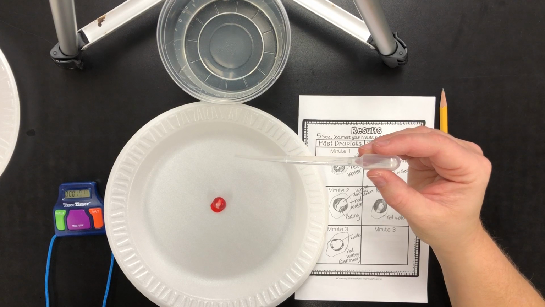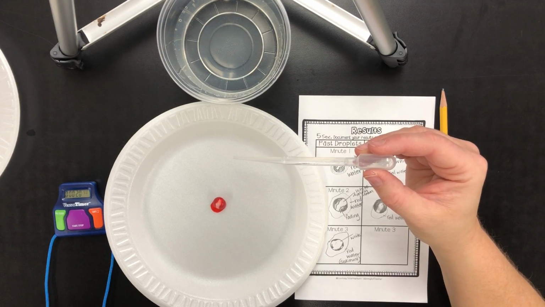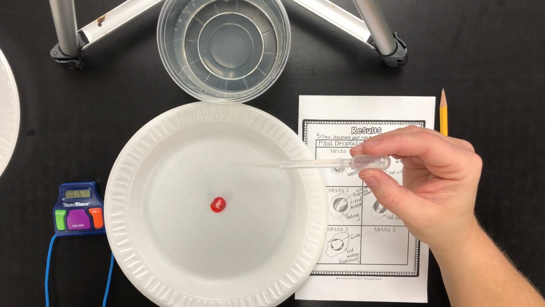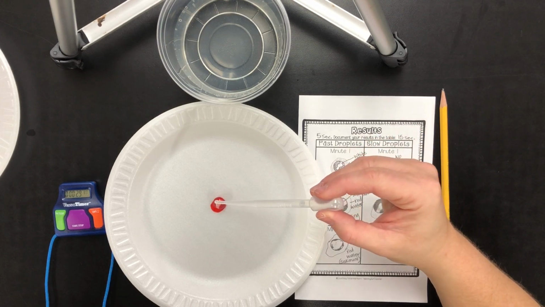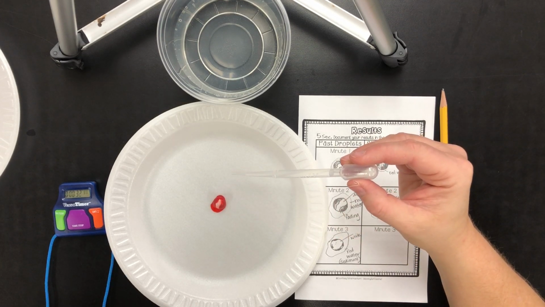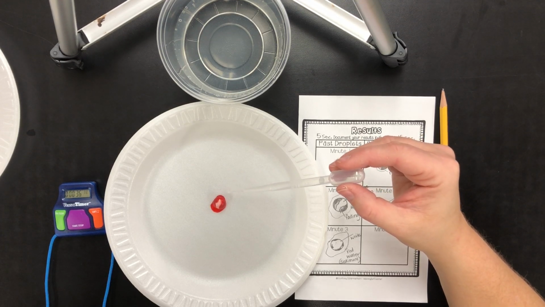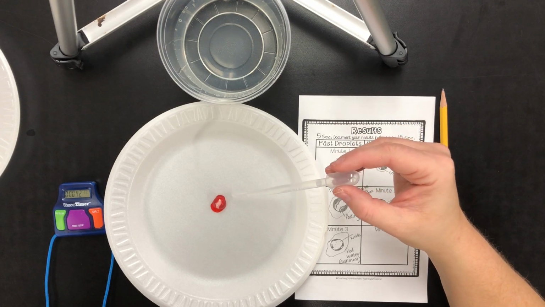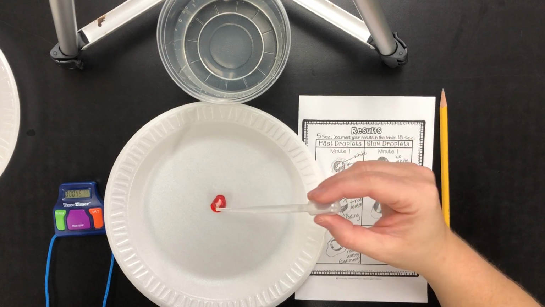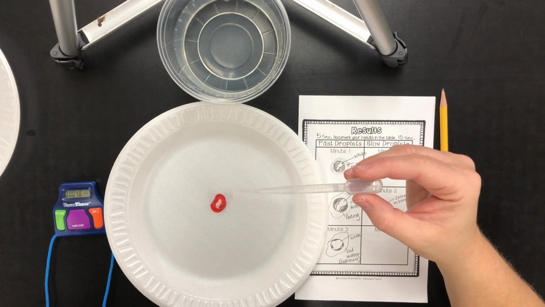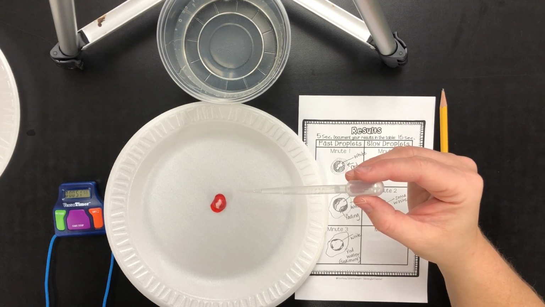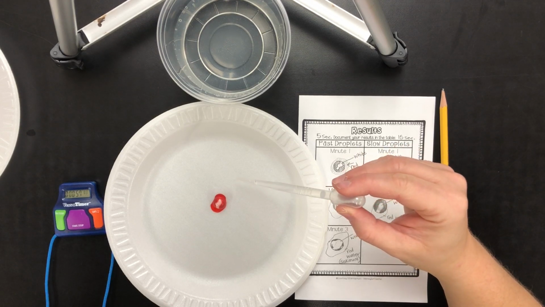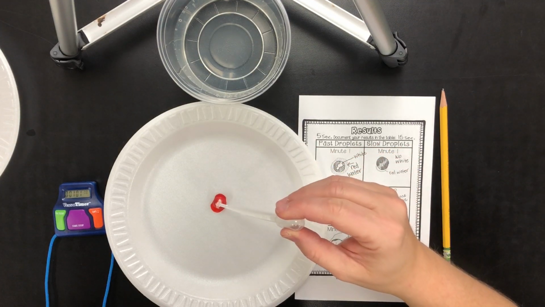15. 30. So even if the droplets aren't flowing over it fast, it is sitting on top of it and still dissolving some of that material, just like water would on top of rocks. 45. And 60.